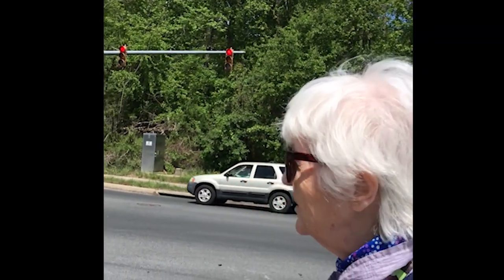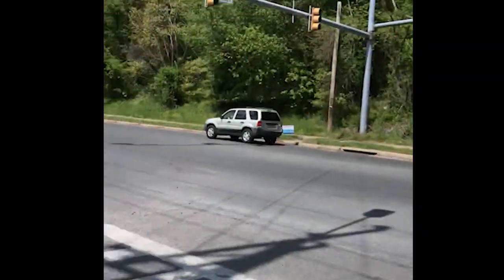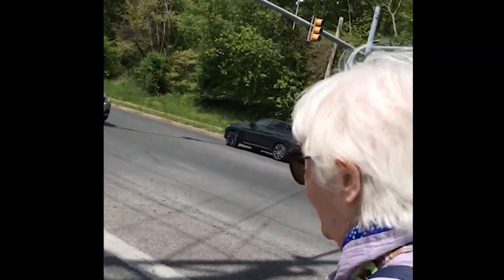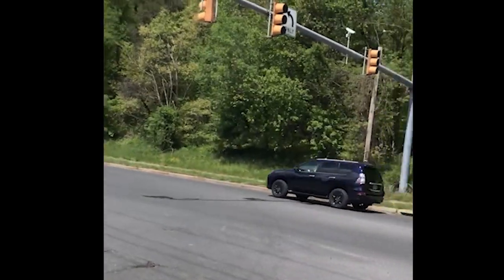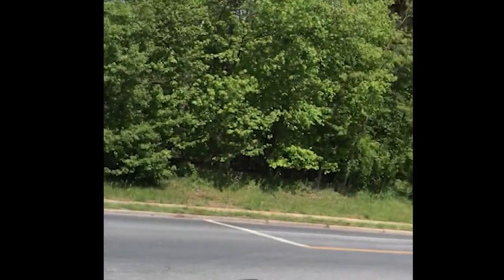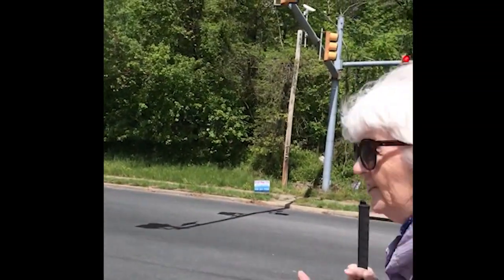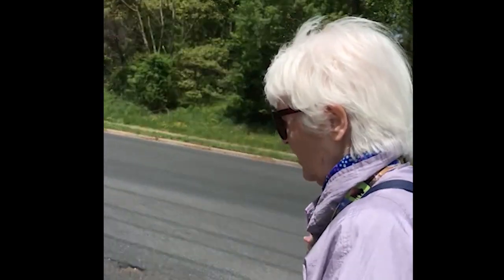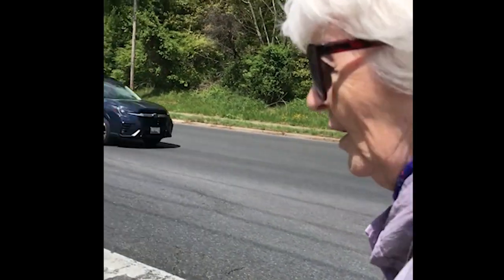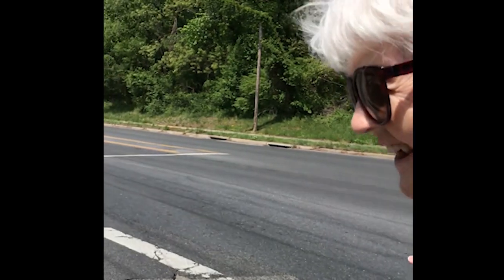And we cross now. There's your cue. Yep. And look to your left to see if anybody's turning. Okay, nobody there. There is not too much traffic at this. Phew.